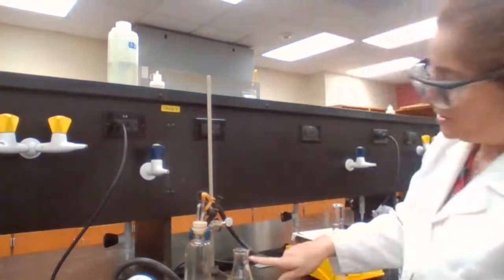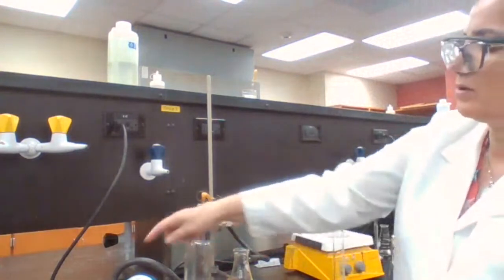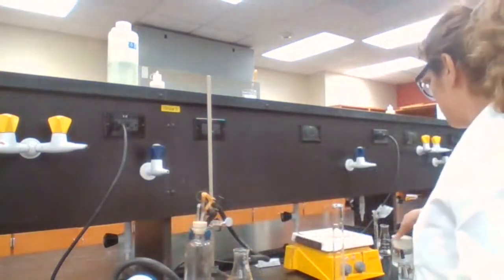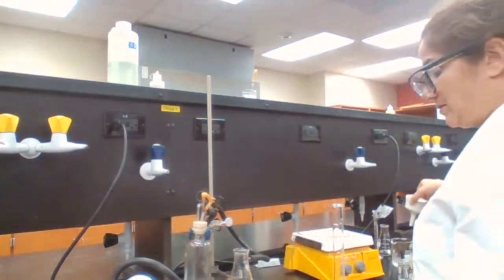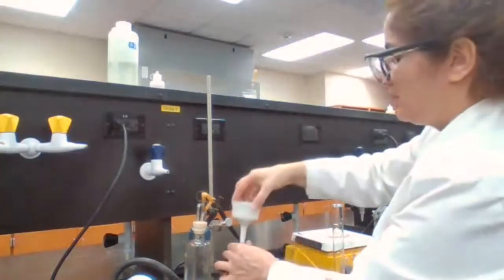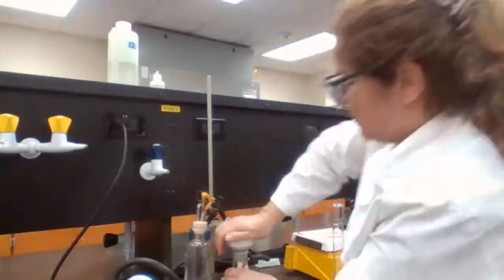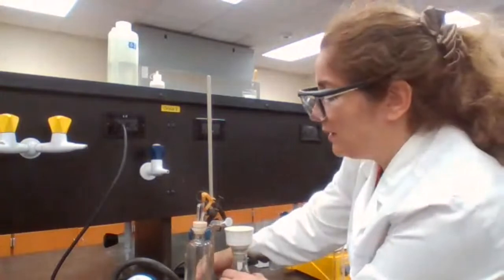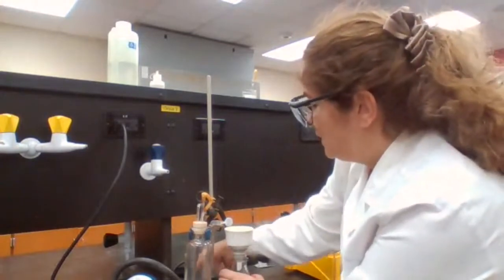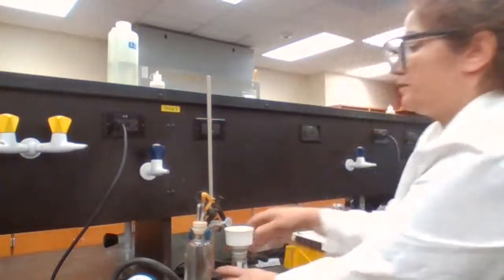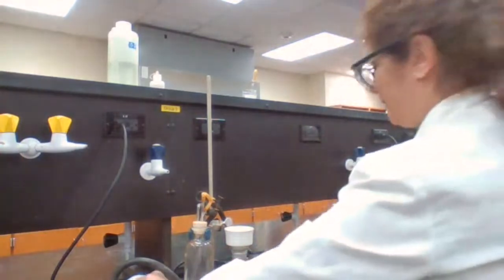Because if you have too much liquid, it can go back to the vacuum. It can burn the vacuum. Electronics, they don't like to shower. So we don't want any water on electronics.